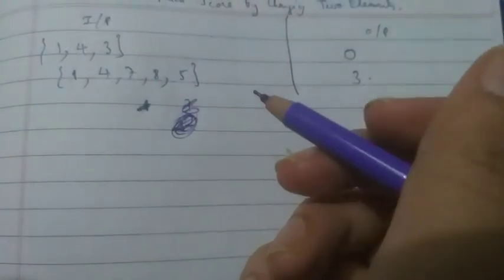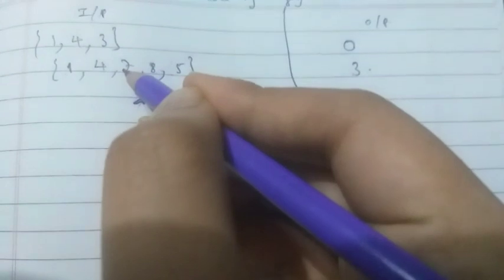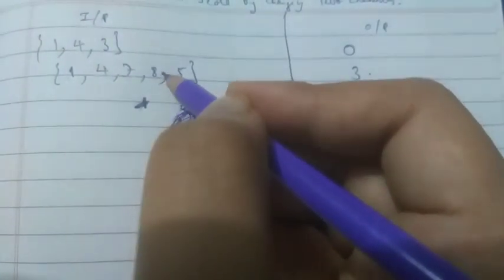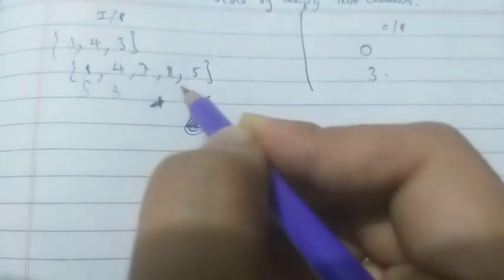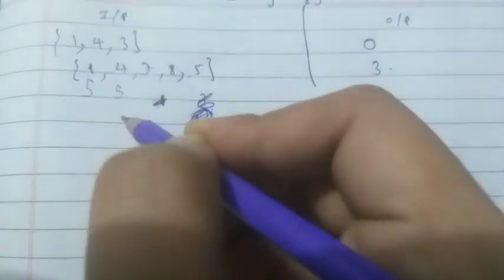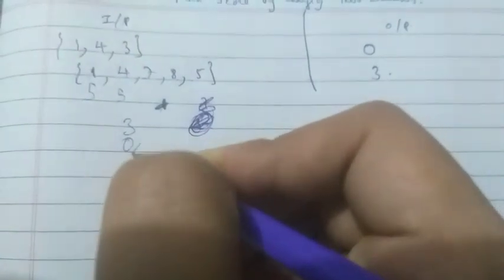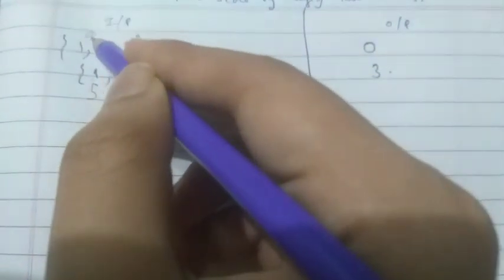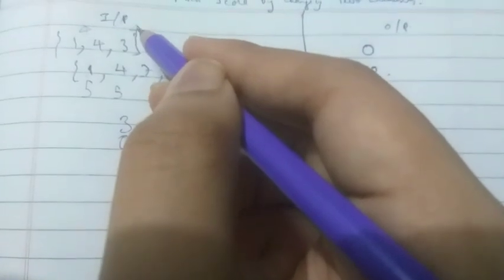So in this case, if I change 1 to 5 and 4 to 5, see, the maximum difference is 8 minus 5, that is 3, and the minimum difference is 5 minus 5, that is 0. For this, if I change 1 to 4 and 3 to 4, the maximum difference is 4 minus 4 and the minimum is also 4 minus 4. So one thing, if I have the ability to change two elements, the minimum difference should always be 0. So we don't need to think about the minimum difference.